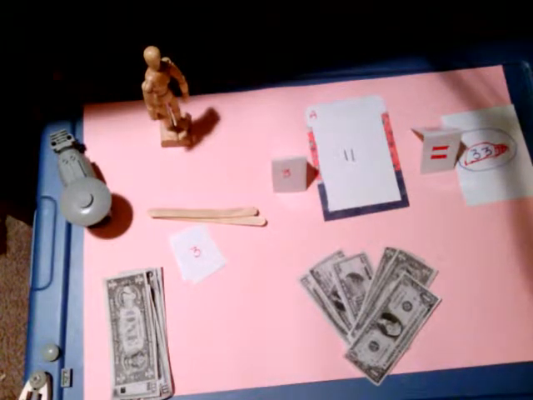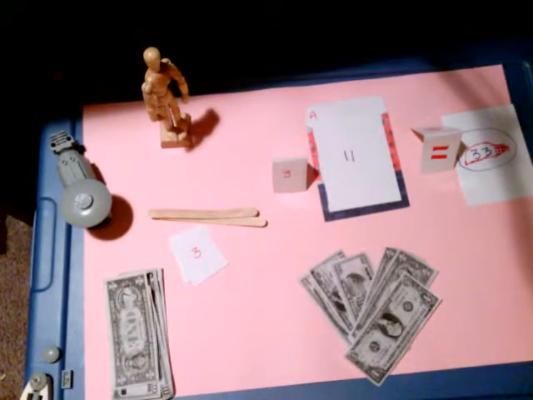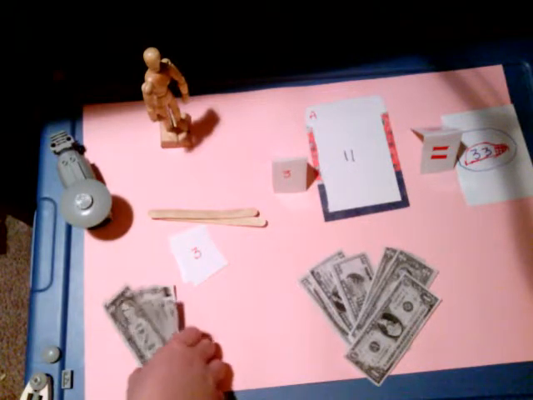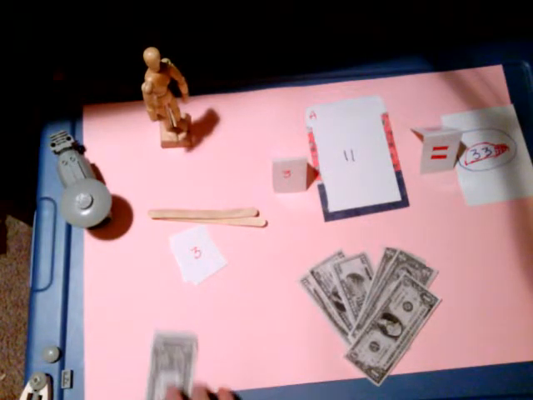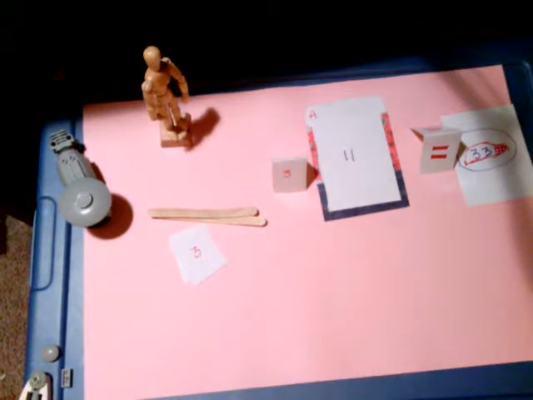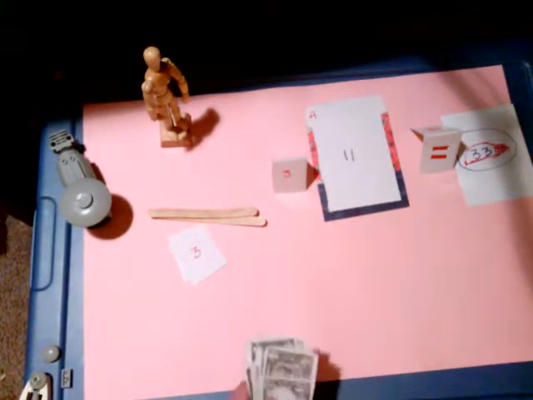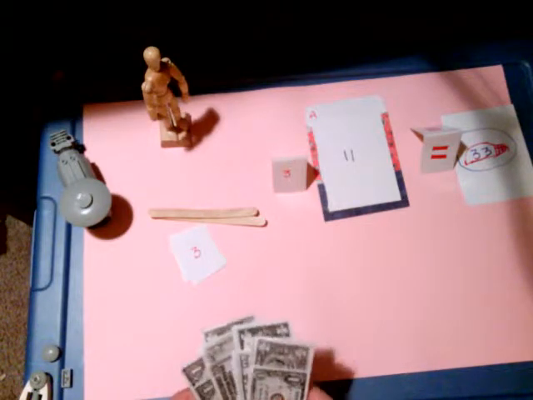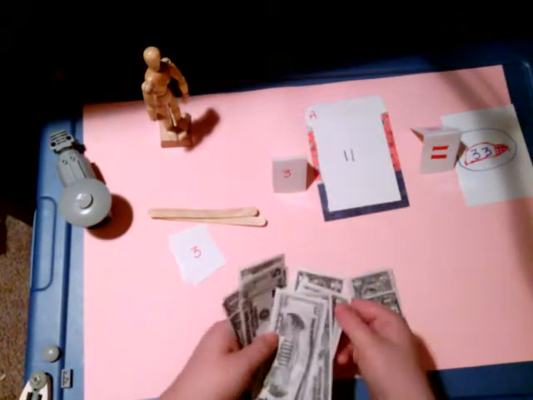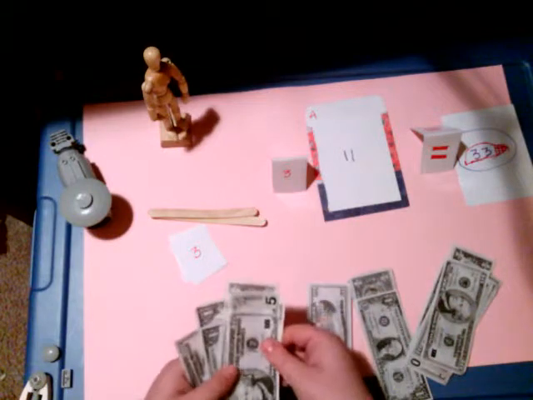Now let's see how much you have. Okay, so this is my other money, right? That's all yours, everything that you've earned. Let's see. Well, shall we see how much money I have? Now that we've ended the game, how much do you have?